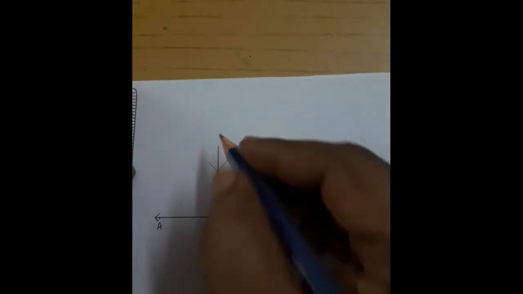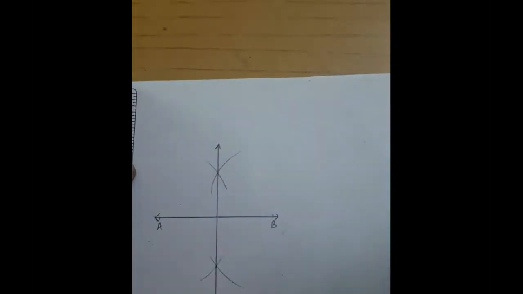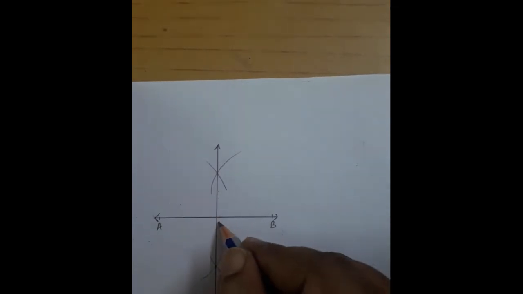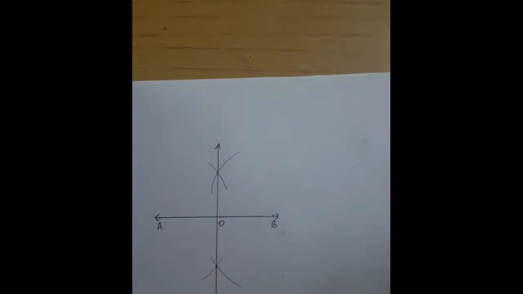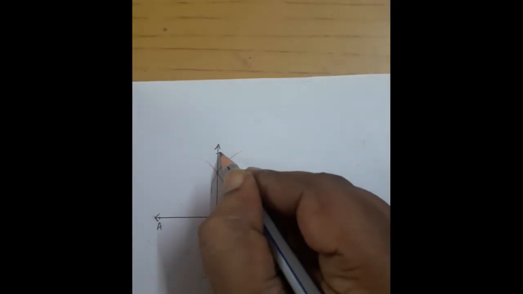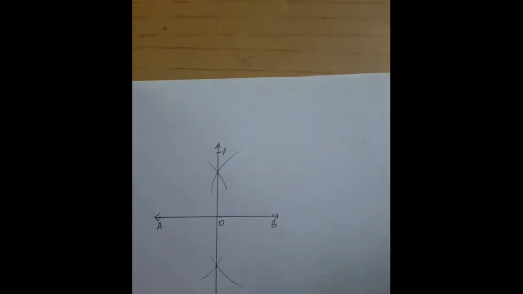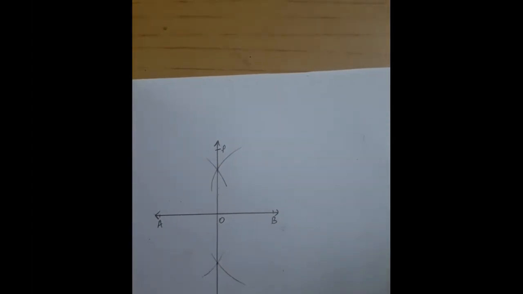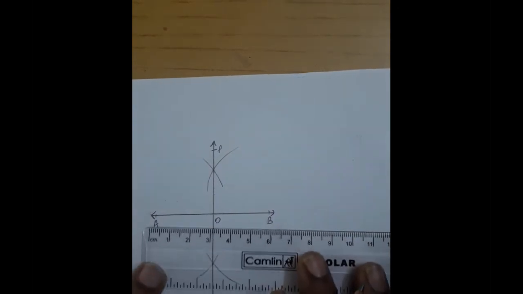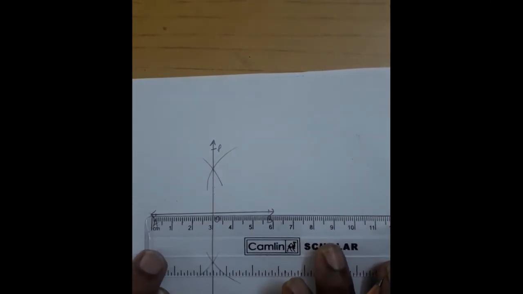This way. Okay, there you go, and I can mark this as O, and if you want you can mark these as P and Q, and that is our line bisector. And you can check what length it is, because we said it cuts the line into two equal parts. Have a look.